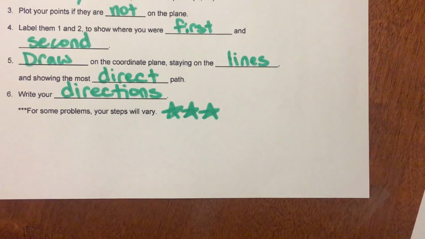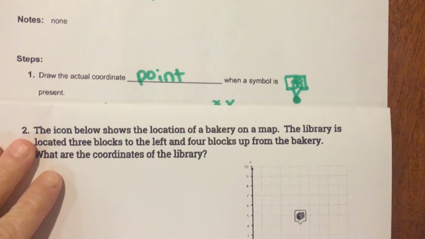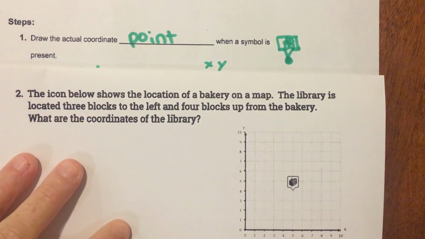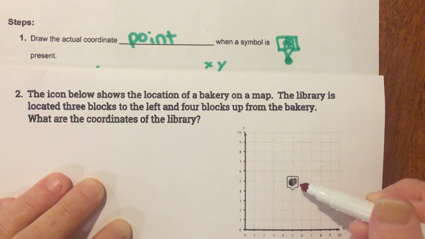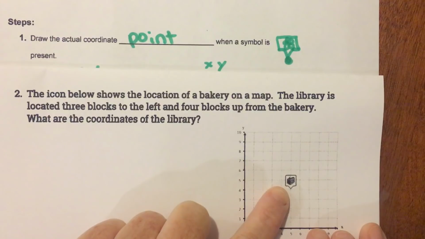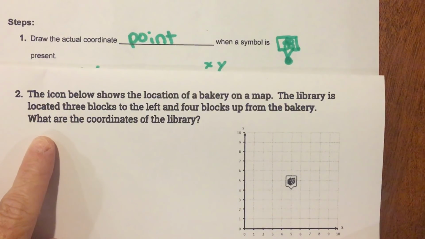Okay, this one's gonna be a little bit different, which is why I'm gonna have to be flexible with my steps. So let's go back to my first step. My problem now says the icon. The icon just is a fancy word for picture. The icon below shows the location of a bakery on a map. And if you look really closely, it actually looks like a little cake. The library is located 3 blocks to the left and 4 blocks up from the bakery. What are the coordinates of the library?